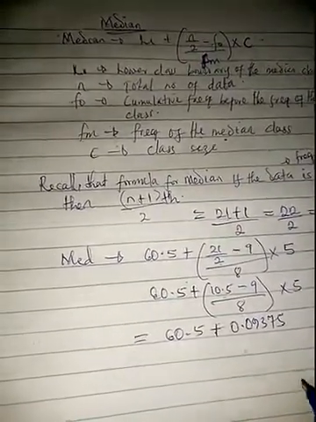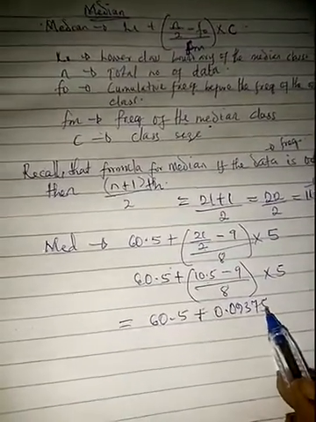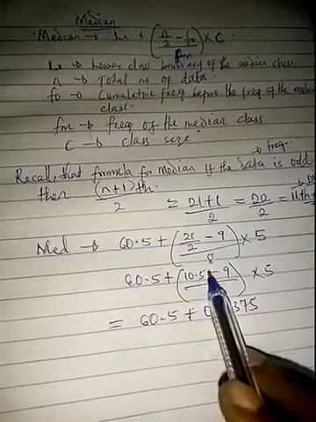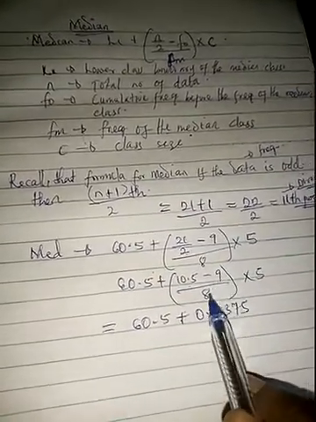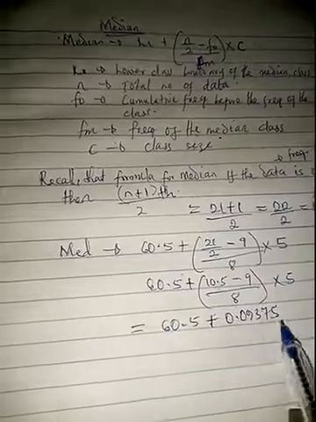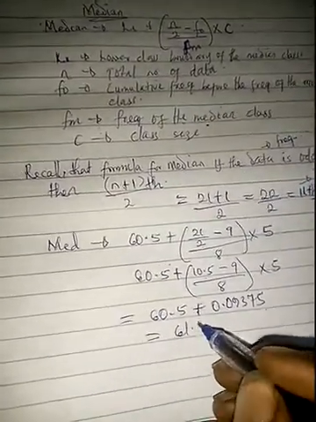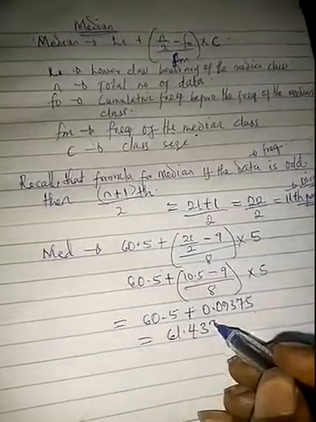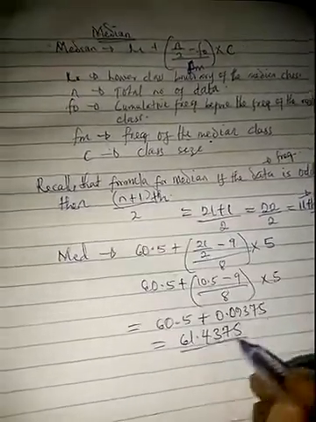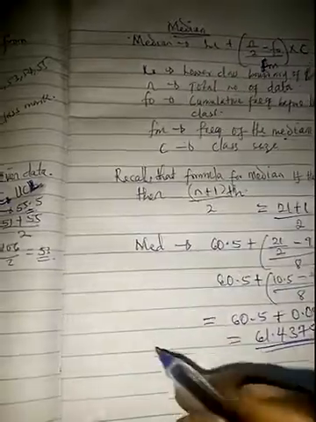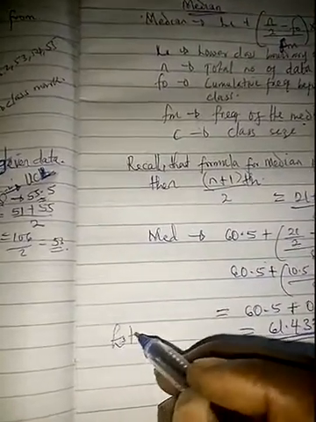Yes, you should be getting something like this when you use your calculator. Then your answer should be 61.4375. Okay, that is our estimated median.